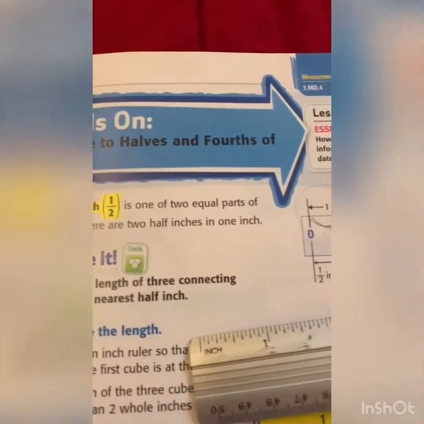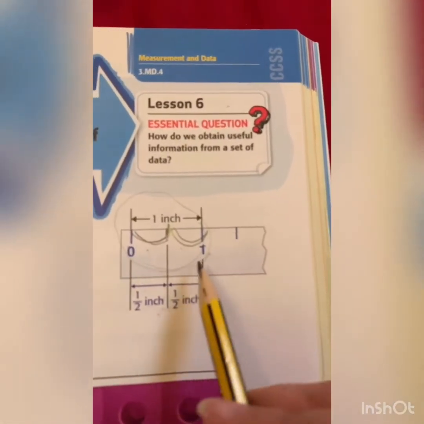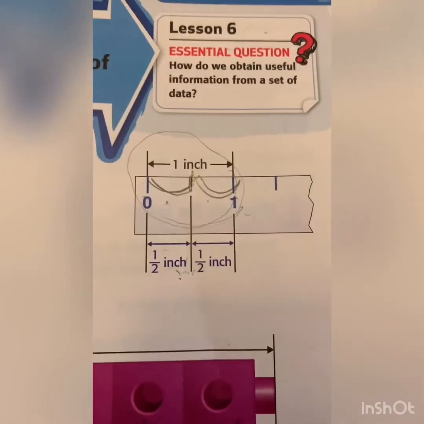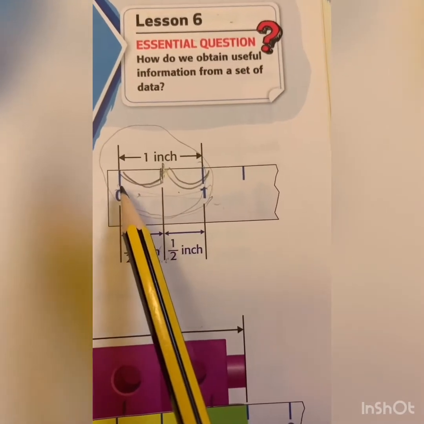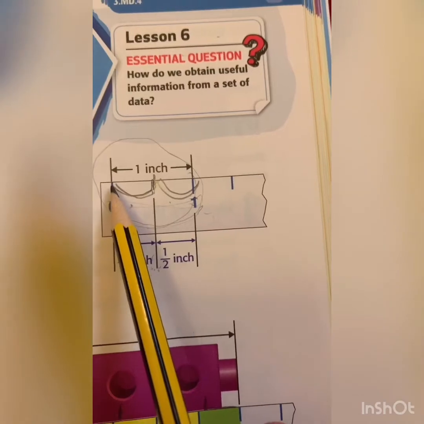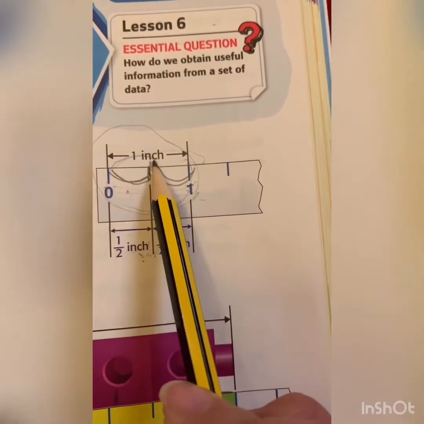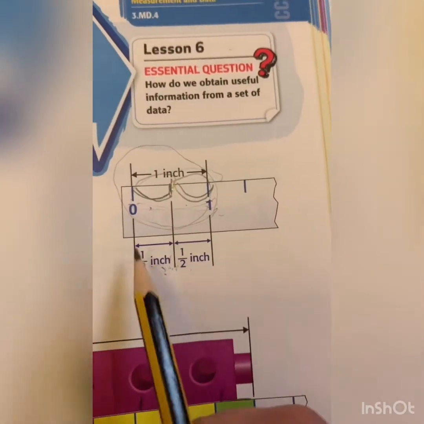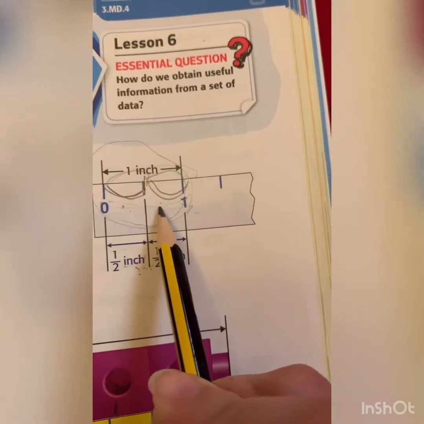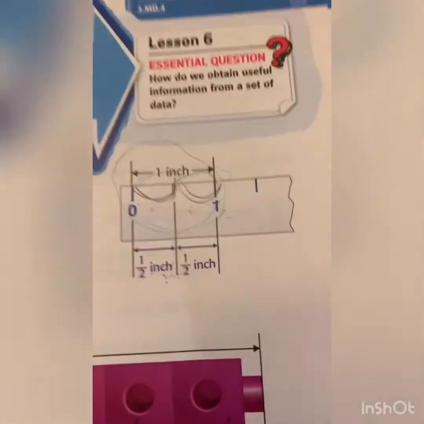You have to know something, that sometimes in this lesson they're going to divide the inches into halves, or sometimes they're going to divide it into quarters. Let's start with the half. From 0 to 1, you're going to find that it makes 1 complete inch. If you see from 0 to 1, they divided this whole part into 2 parts, each represented by 1 over 2. So 1 over 2 inch plus 1 over 2 inch is going to make 1 complete inch.